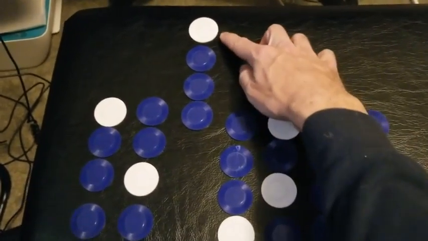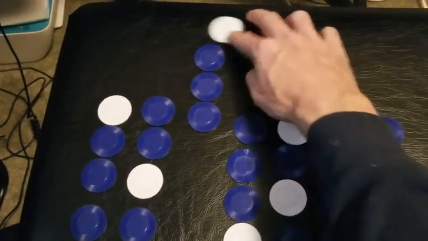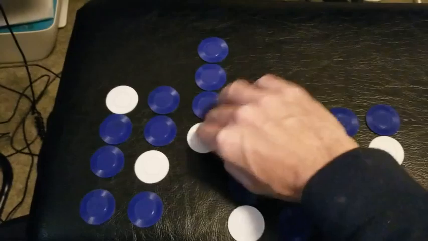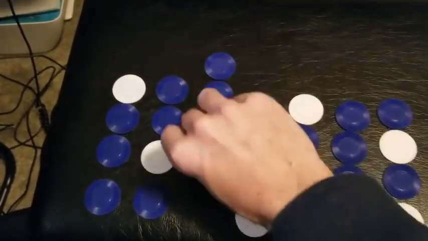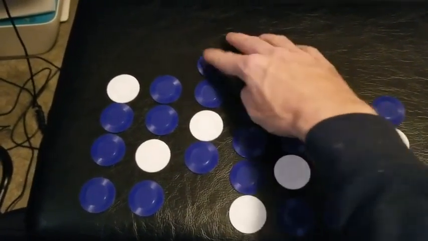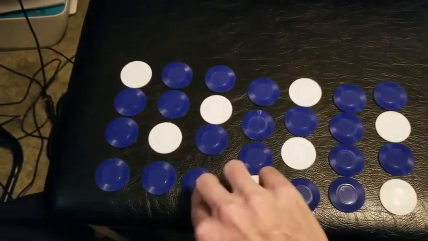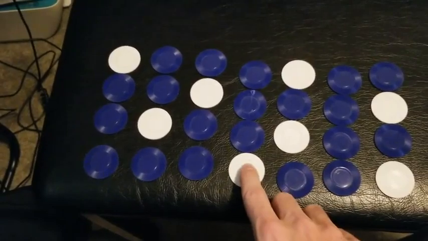D flat, and F. Coming down is F, D flat, B flat, A flat, D flat, B flat, A flat, F, B flat, A flat, F, D flat, and A flat, F, D flat, B flat.